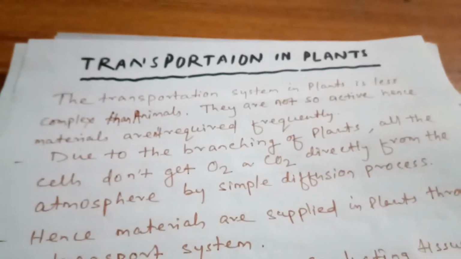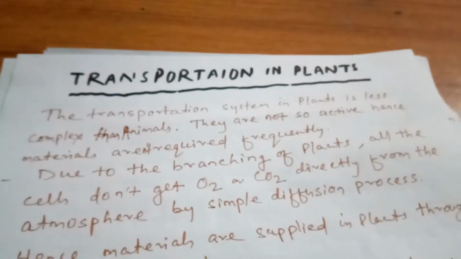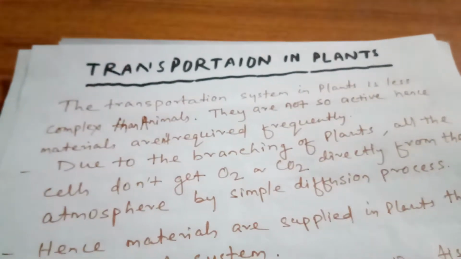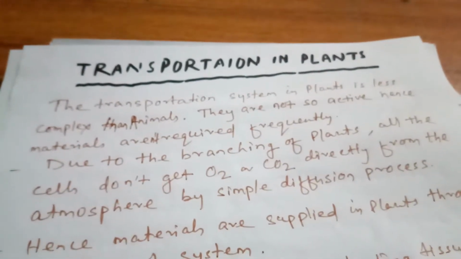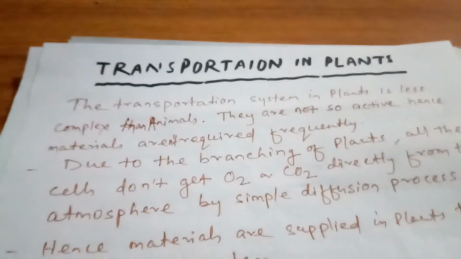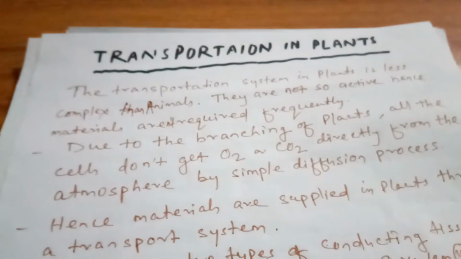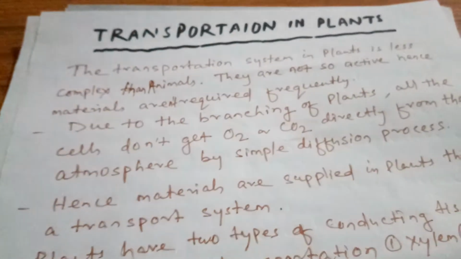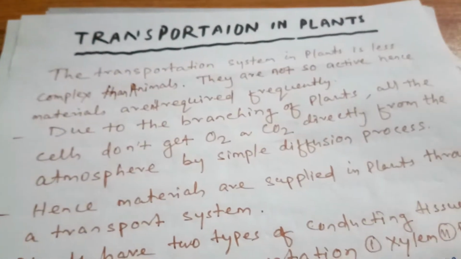Welcome students. Let us understand transportation in plants. The transportation system in plants is less complex than in animals. They are not as active as animals, so the materials are not required as frequently.